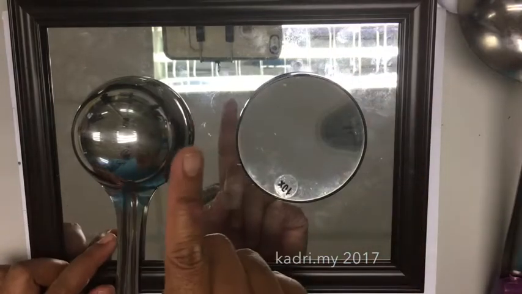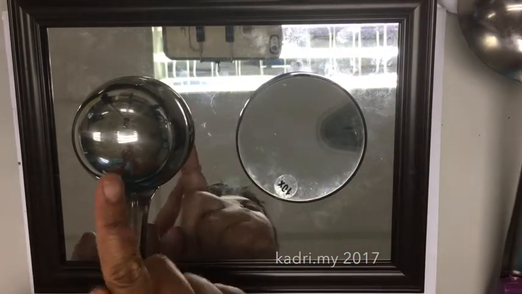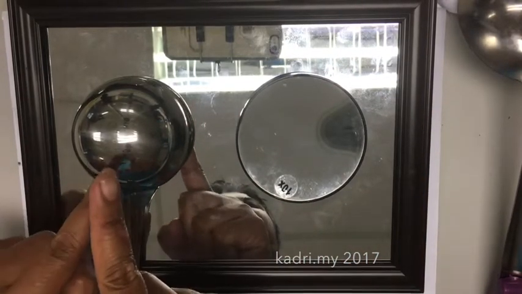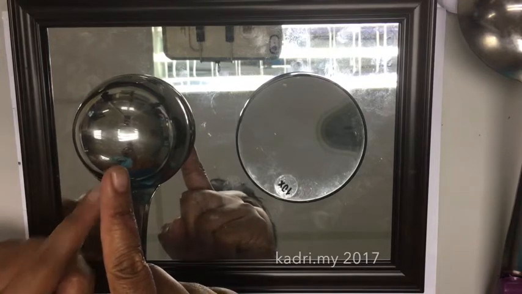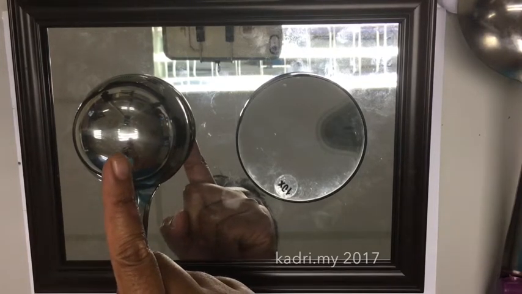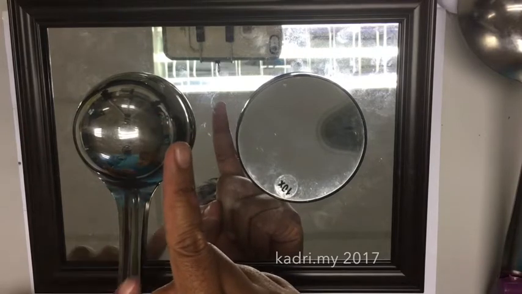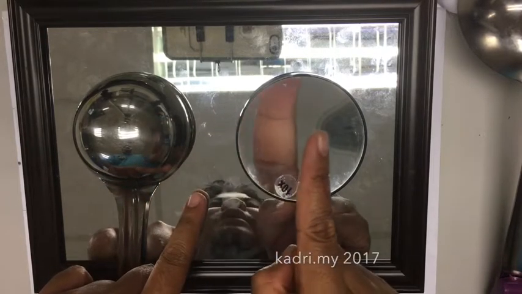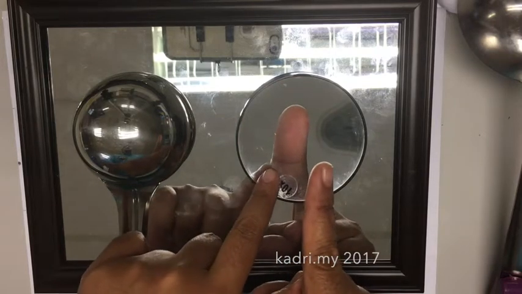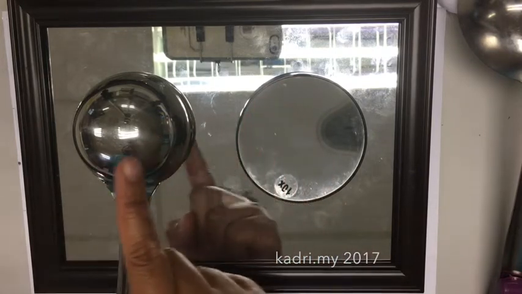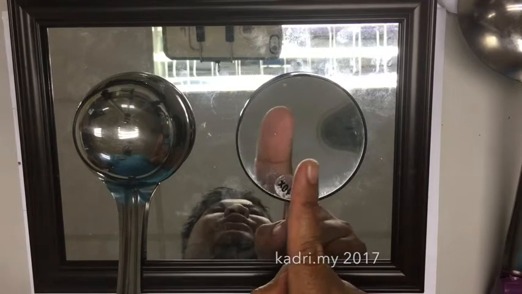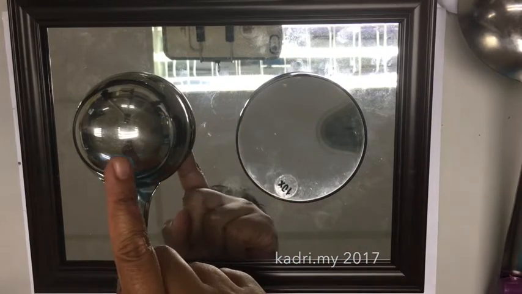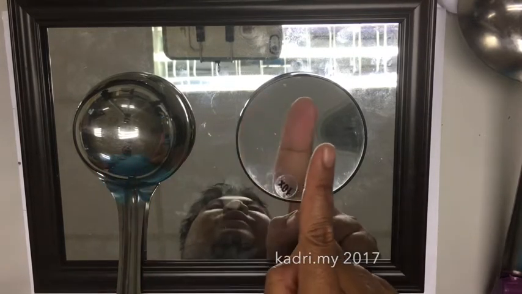So if we compare these three, look at my finger. The image of the finger in this one will be smaller. This one is the same size because of the plane surface, the plane mirror, and this will be larger for the concave mirror. So you see the characteristics of the image change with the shape of the mirror.